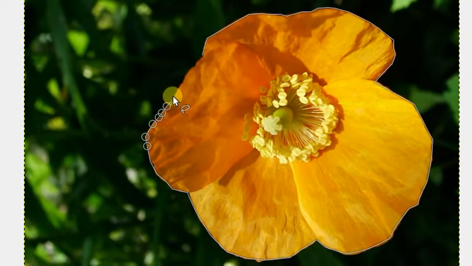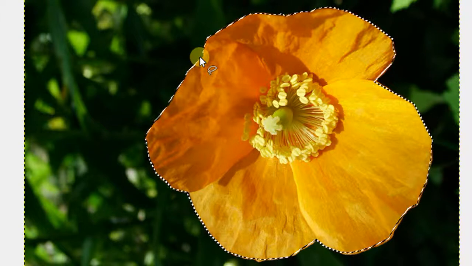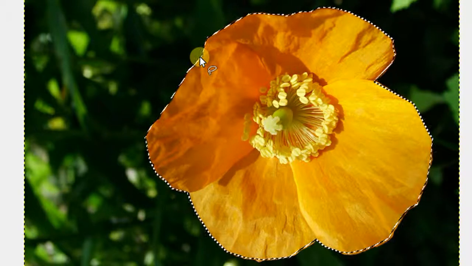Now I've reached a point here where I'm almost returning to the original point, and you can see that not only do I have points back on the line behind where I'm working, but they're also appearing forward of me, and that basically means that the selection can now see the starting point. So if I go here and I just press enter, it will finish the selection for me, and I now have that flower completely selected.